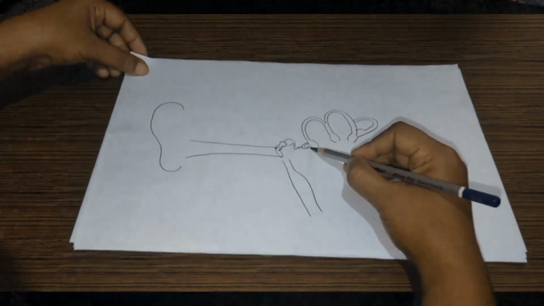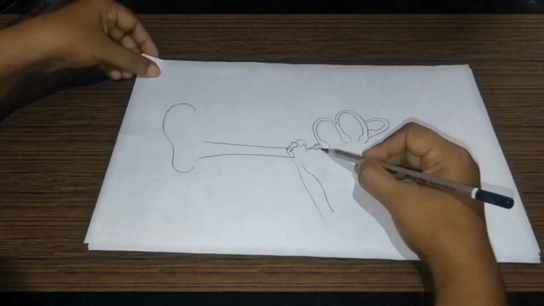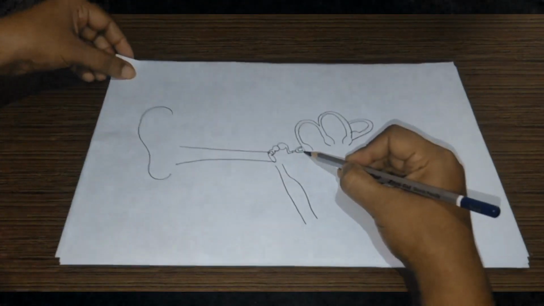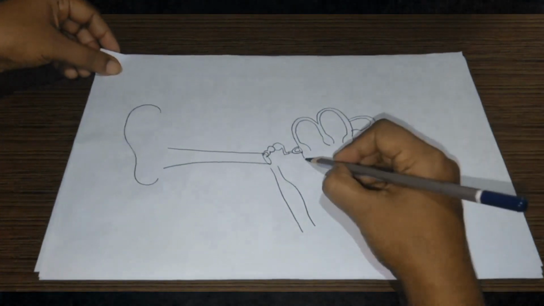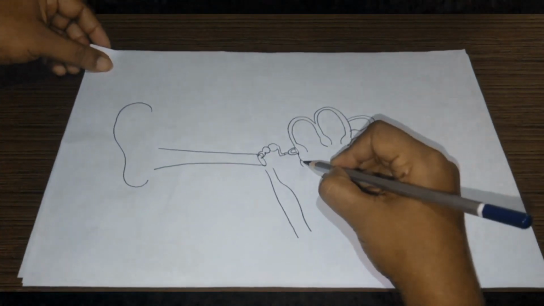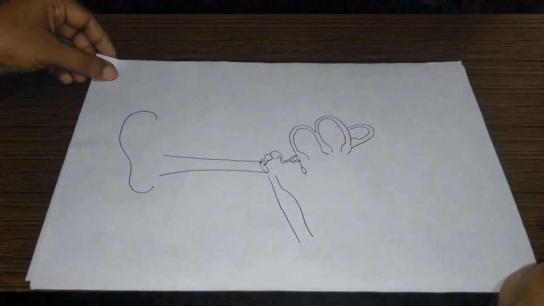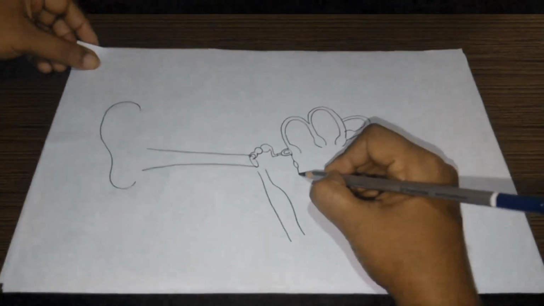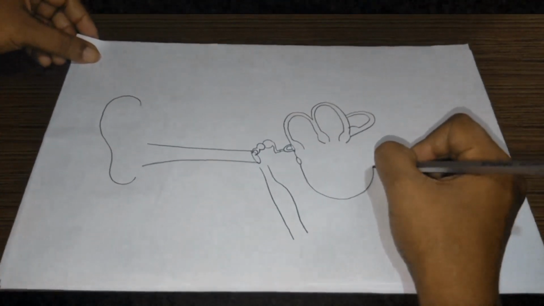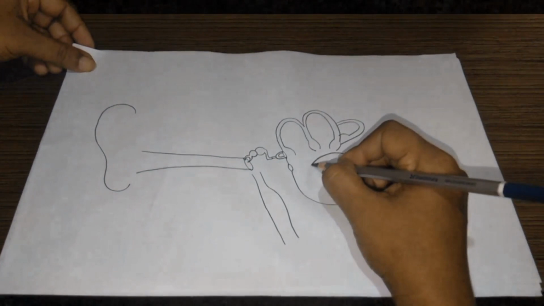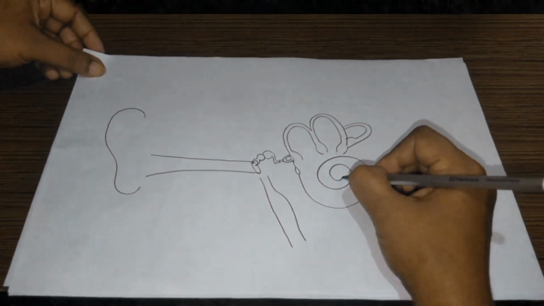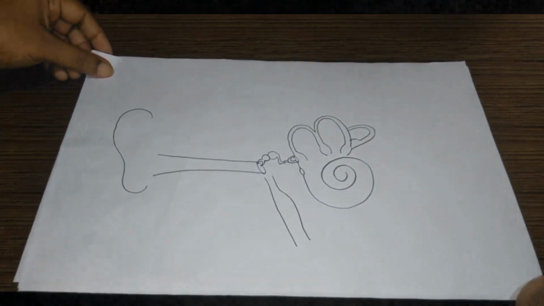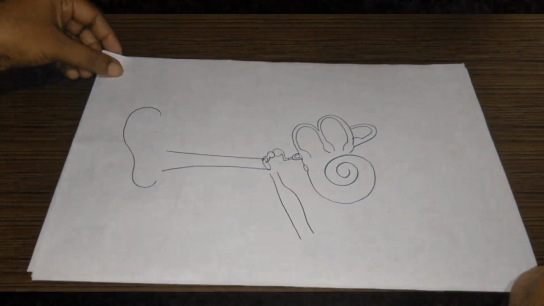Clear? Now from the bottom of this oval window, draw a small extension, a line. Here also draw another window, that is our round window. Then from there, facing towards the semicircular canal, draw a spiral shaped structure. That is our cochlea. Isn't it?